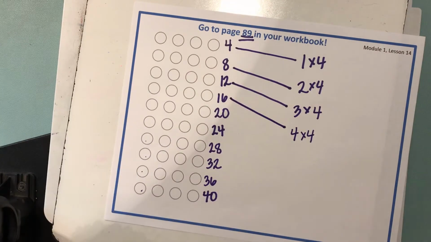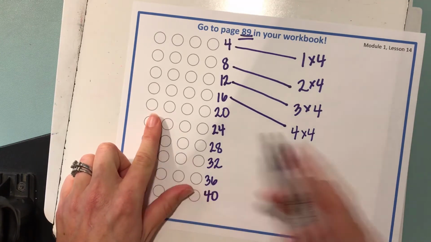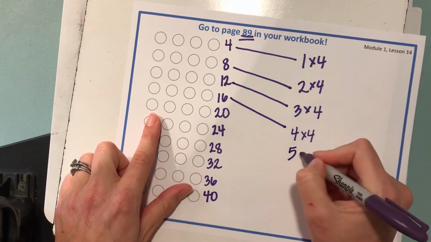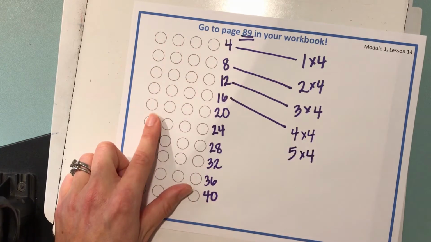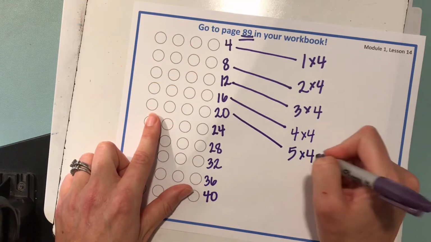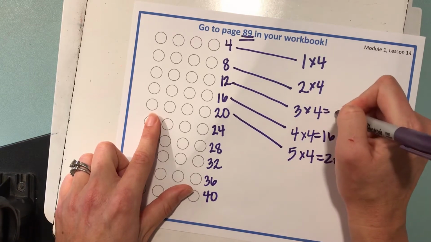Okay, and there's more, right? What do you think this one's gonna be then? How many rows do I have now? Oh, I have 5 rows. And I have 4 in this row. So 5 rows of 4 equals 20. I'm just gonna put the answers here so you guys can see this.